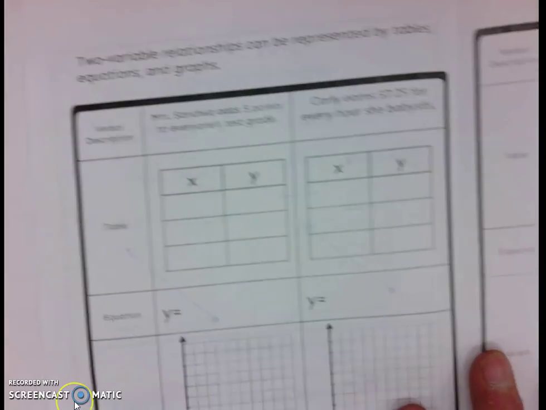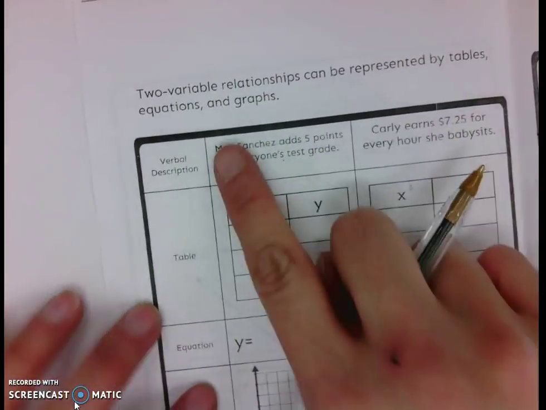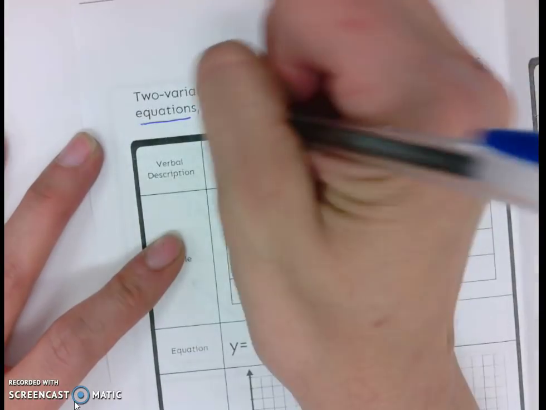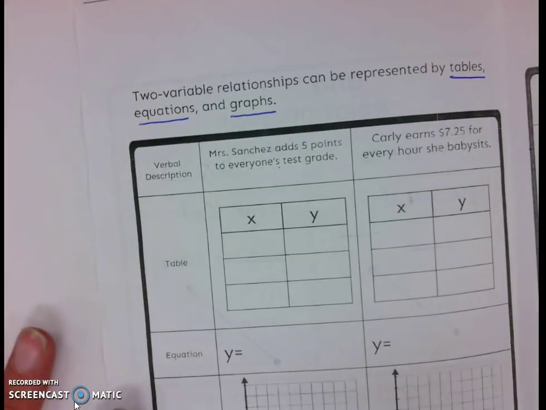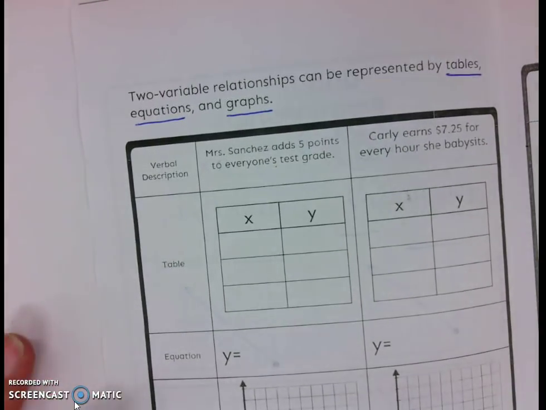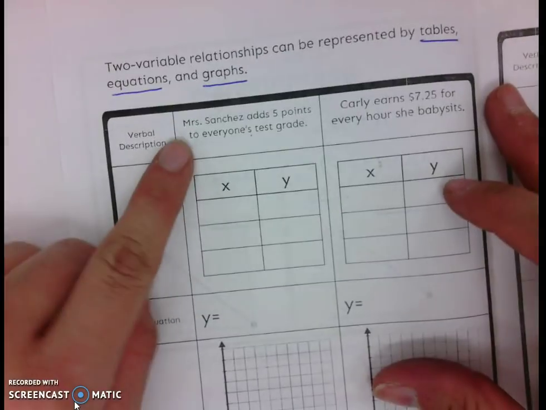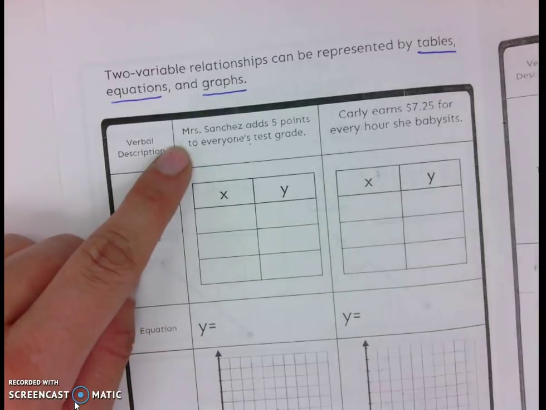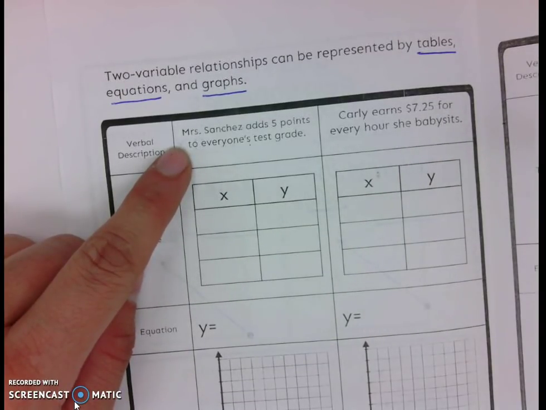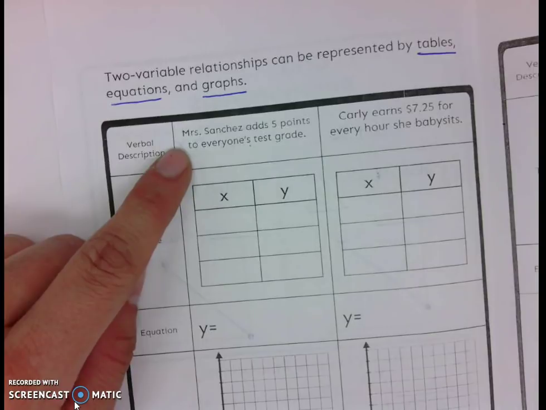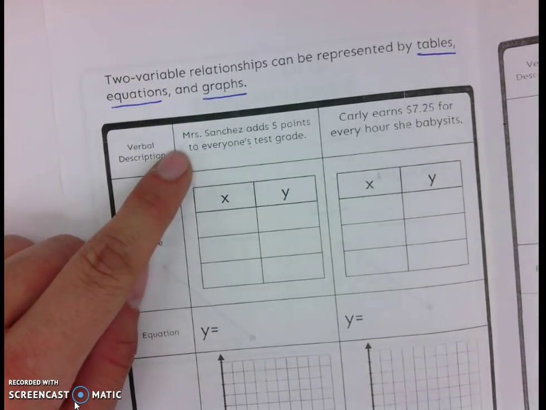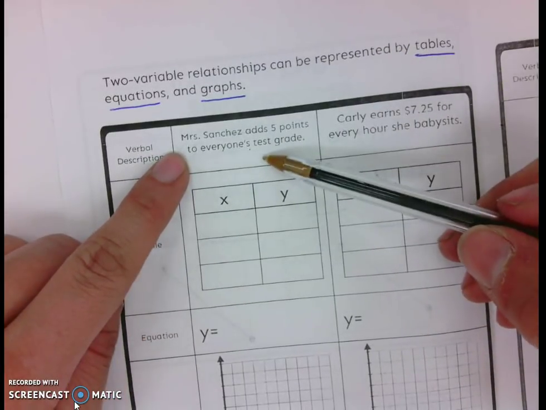Okay, so like I said, two variable relationships can be represented as tables, equations, and graphs. So we're going to put it all together now. So I'm going to do a couple examples with you, and then you're going to try some on your own. So we're going to start with a verbal description. And this is something we did already together. We did quizzes where I gave you a description, and you had to tell me if it's additive or multiplicative. So let's take a look at this one.